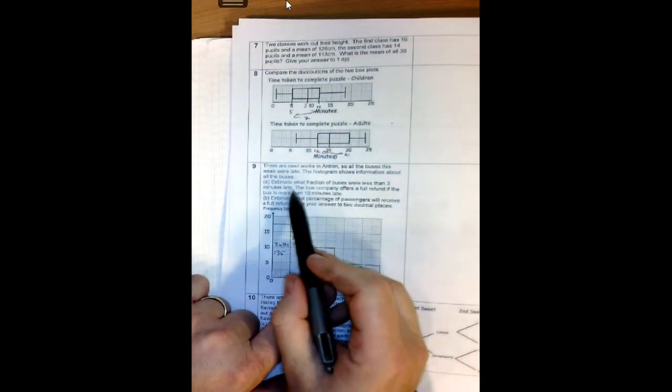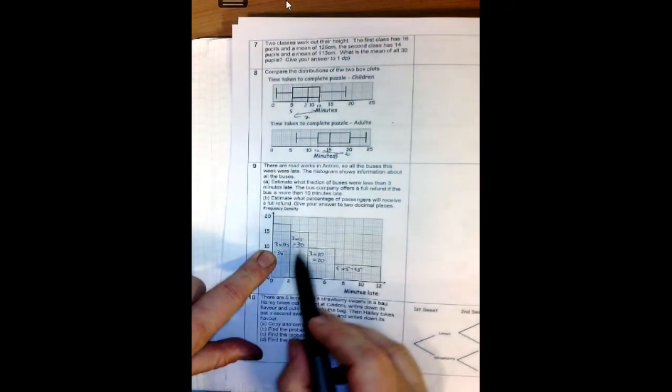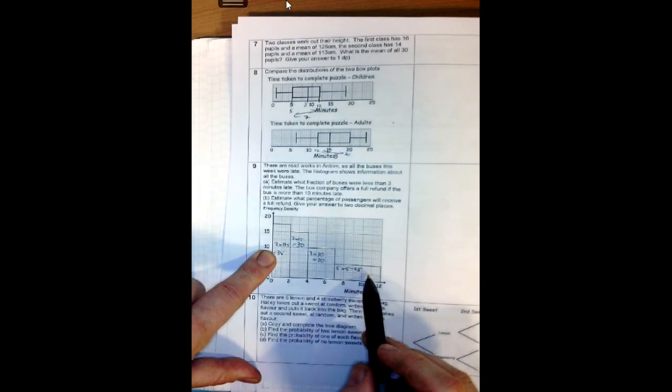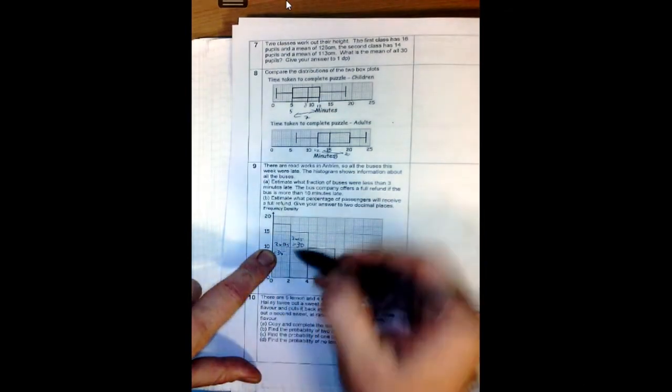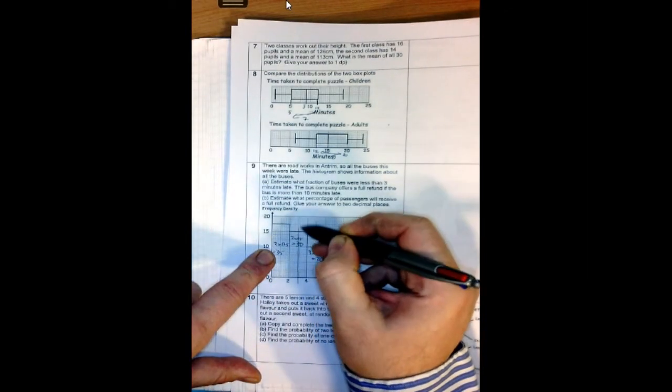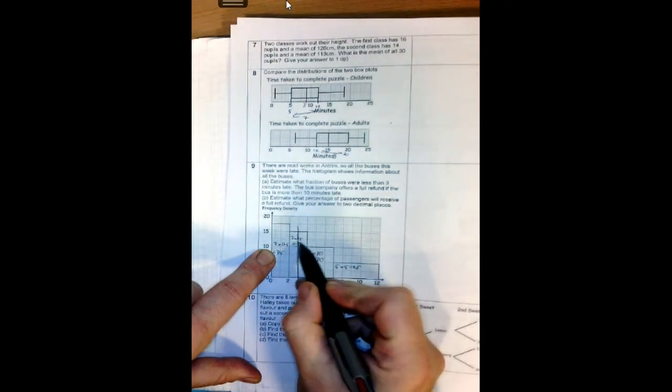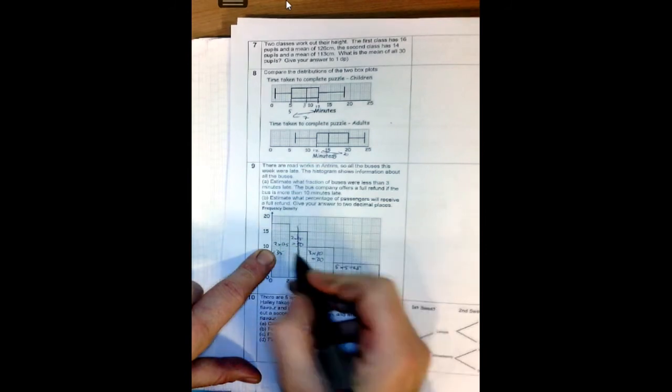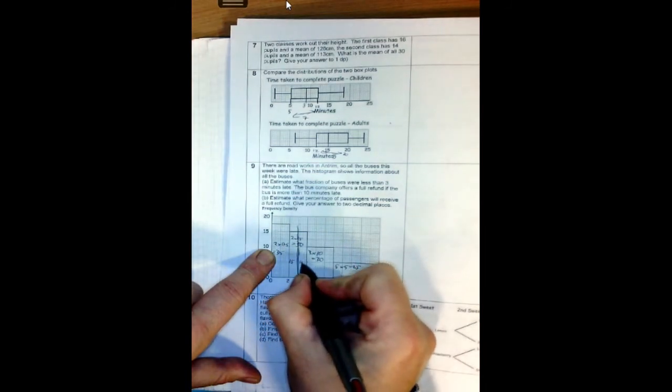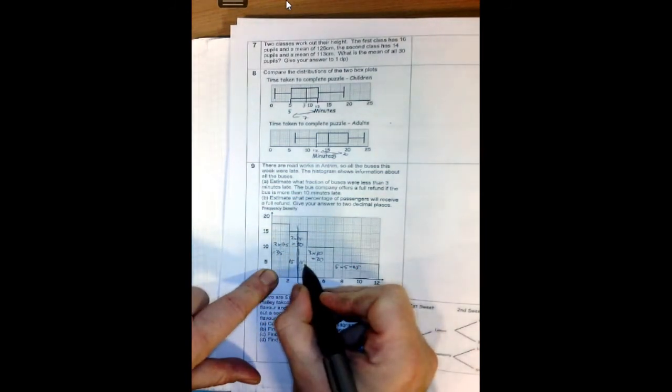What fraction of buses were less than 3 minutes late? Well, first of all, I need to know how many buses there were altogether, and then how many buses would sit underneath the 3-minute mark. Now, we assume that these 30 buses are equally spread. So I've got 15 in each half.